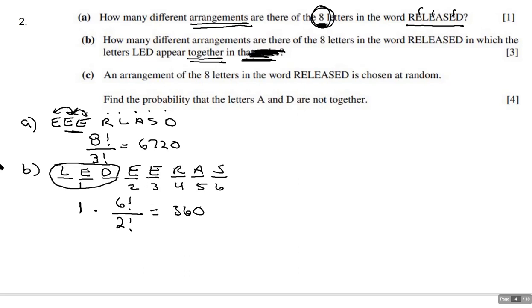What does C say? An arrangement of 8 letters in the word released is chosen at random. Find the probabilities that the letters A and D are not together. All right, so they use the word arrangement and they use the word chosen. Now keep in mind what's going to happen is basically think about this. There are a bunch of arrangements and we're going to pick one of them at random. So we want to know the probability of picking this arrangement where the A and the D are not together.